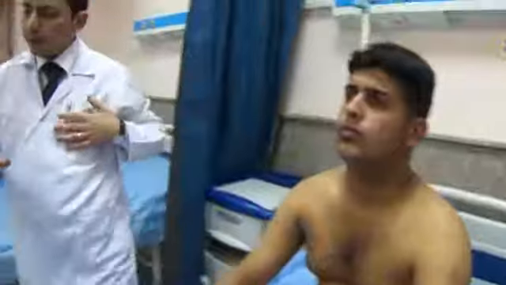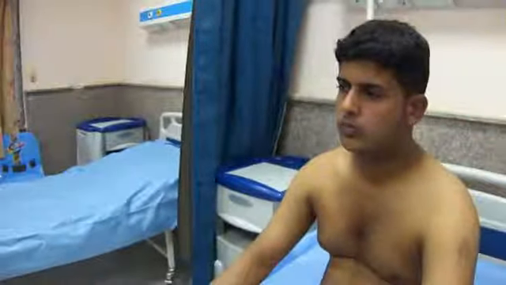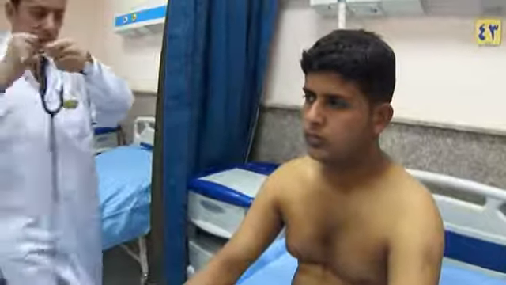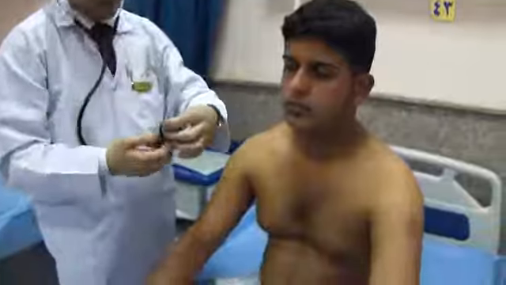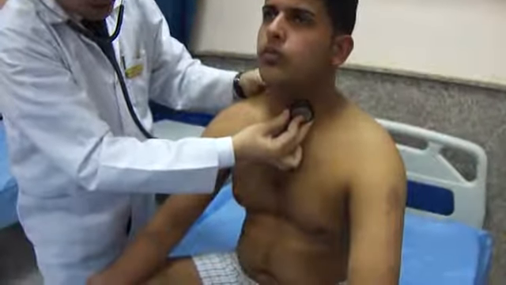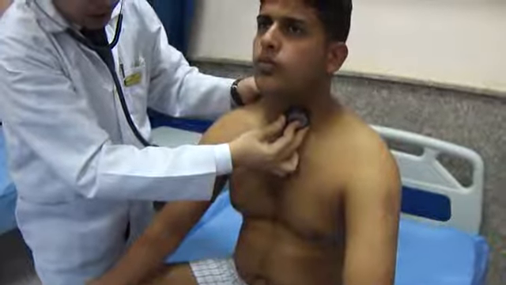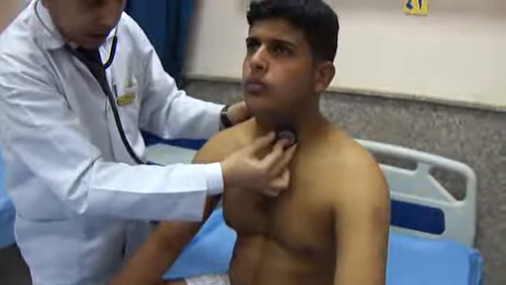After percussion, we have to auscultate. In the auscultation, you have to look for bruit, which indicates hypervascularity of the thyroid, over both lobes of the thyroid. If breathing interferes with your hearing, you can ask the patient to stop breathing.